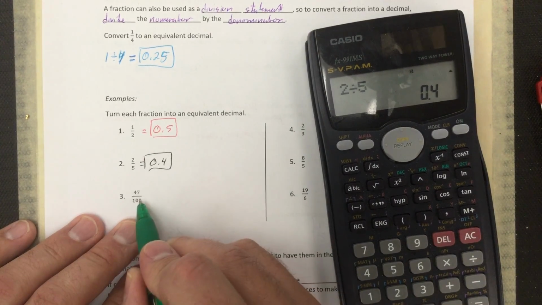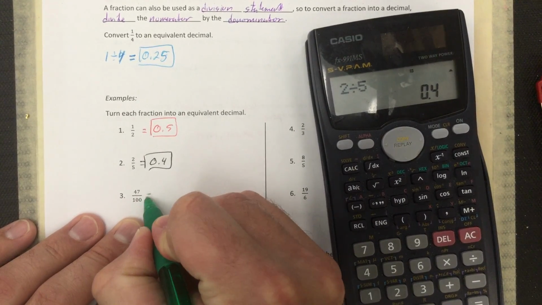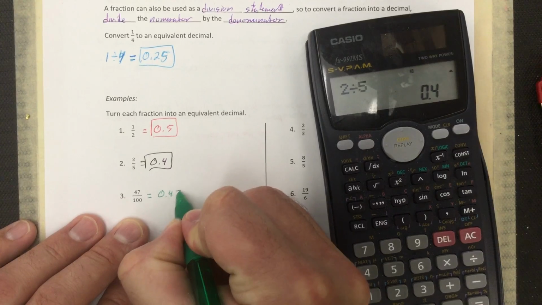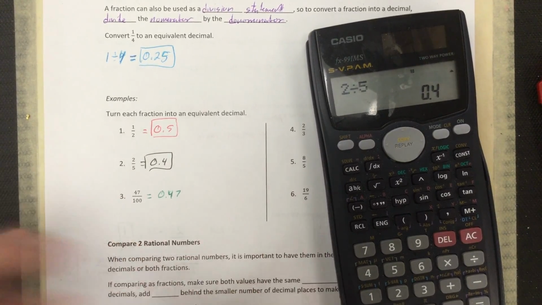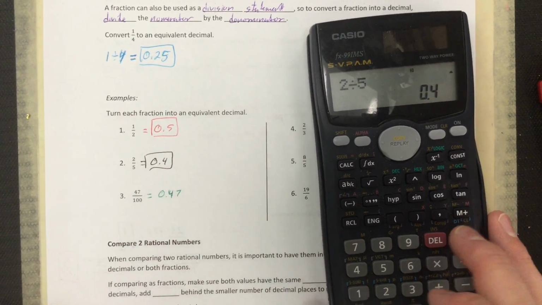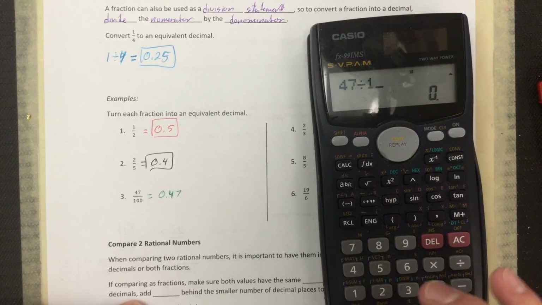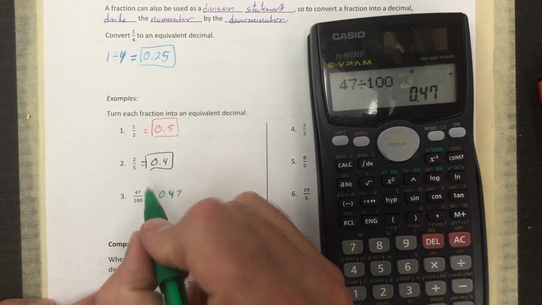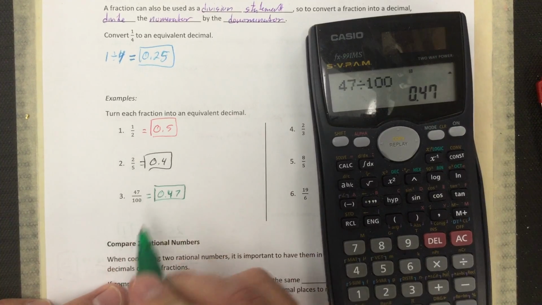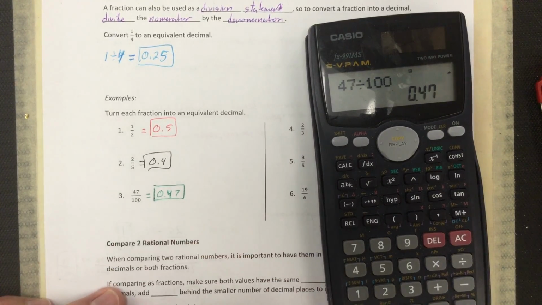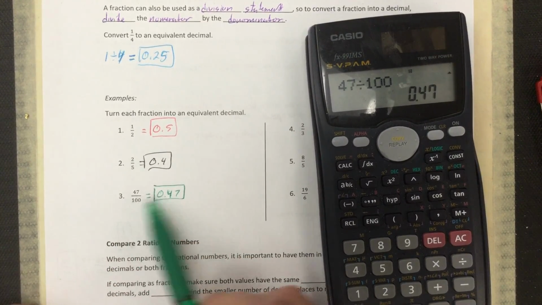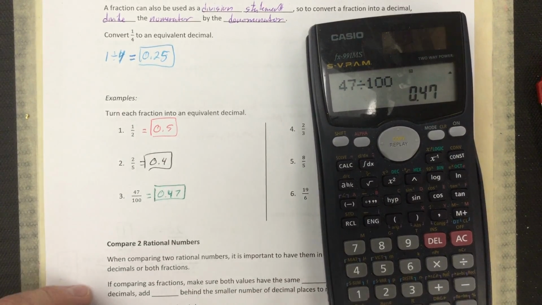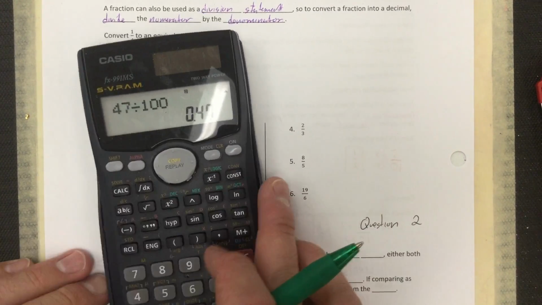All right, 47/100. This one you might recognize as being 0.47. It's 47 hundredths. You can still use a calculator if you want for that. 47 divided by 100 gives us 0.47. So in fact, we get the same value if we just recognize that that is already in a power of 10, and then we can do that a little bit quicker.